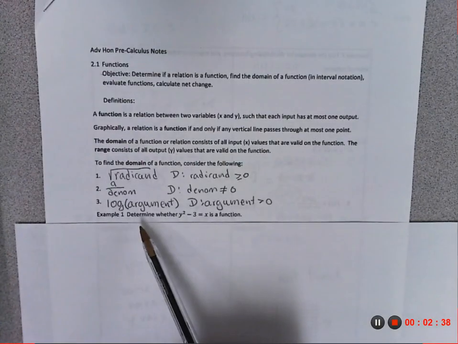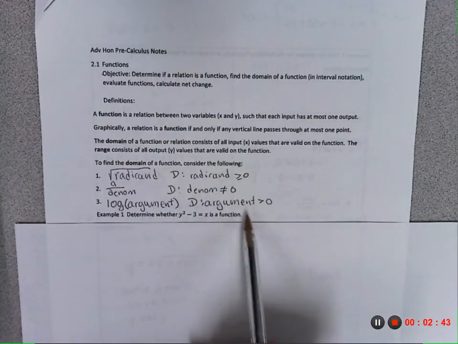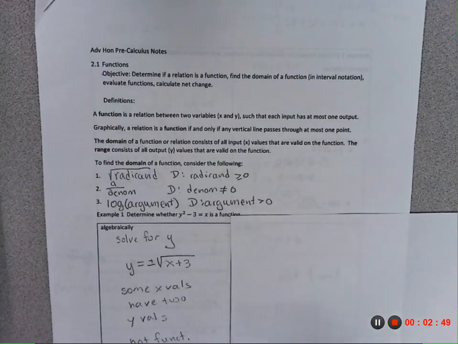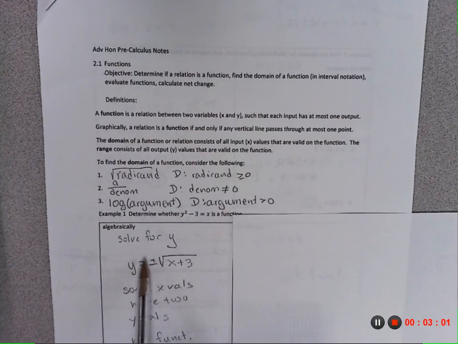So let's look at the first example. We have y squared minus 3 equals x. Is it a function or is it not a function? So we can do this in two ways. We can do it algebraically. So I would solve for y. So add 3 to both sides, and then take the square root. And anytime you take the square root of a square, you get y equals plus or minus, because we took the square root of a square.